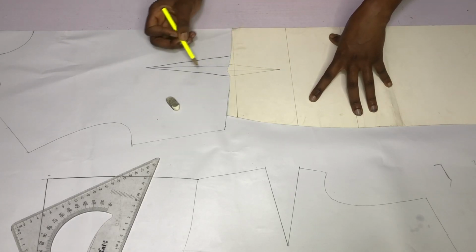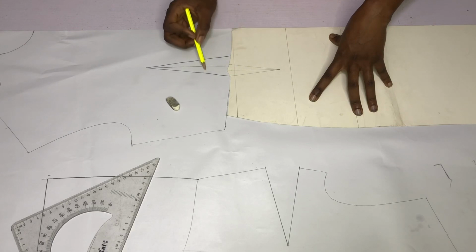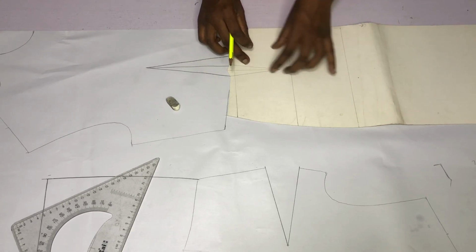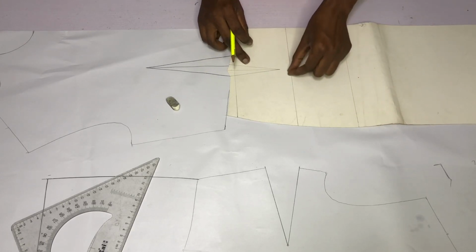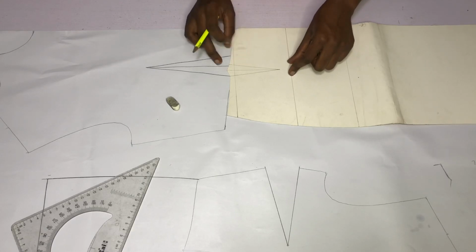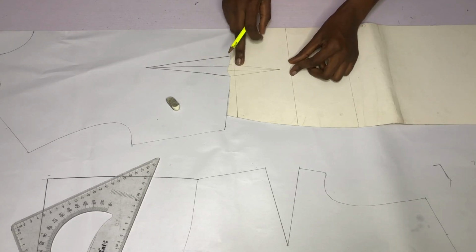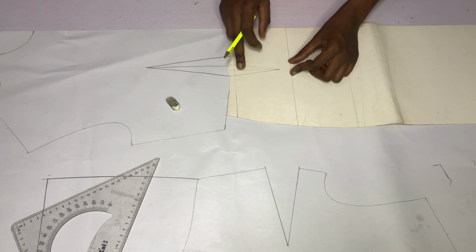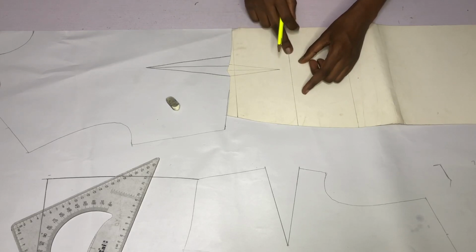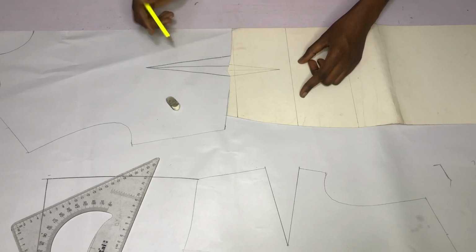I couldn't have had my skirt block dart this wide because it is only going to give me a pointy effect on the hips if I have it this wide. So I don't want to have a dart more than 1 inch on my skirt so that my hip line can still be snatched.